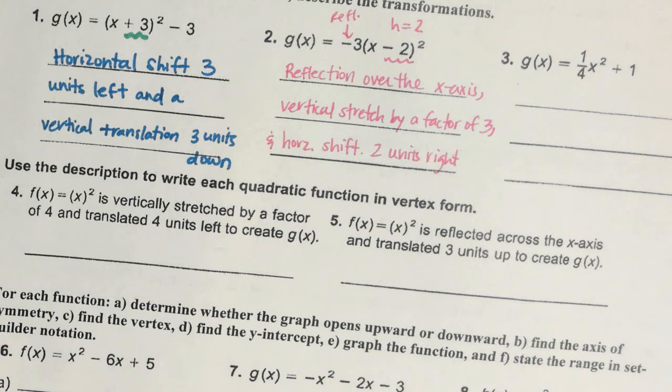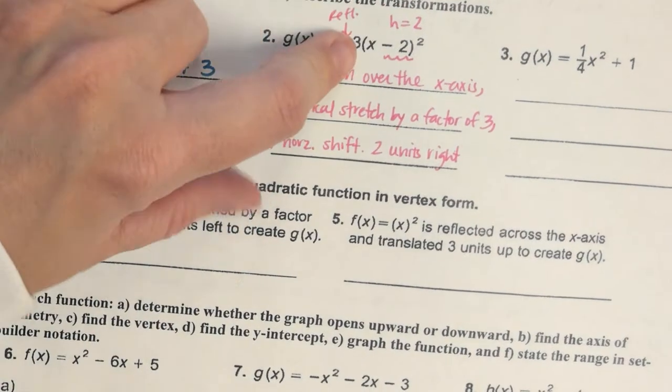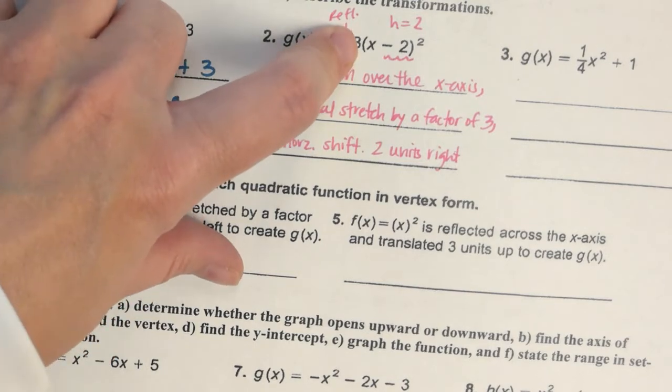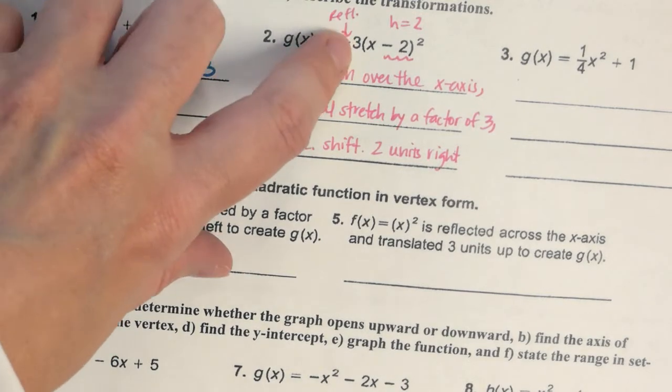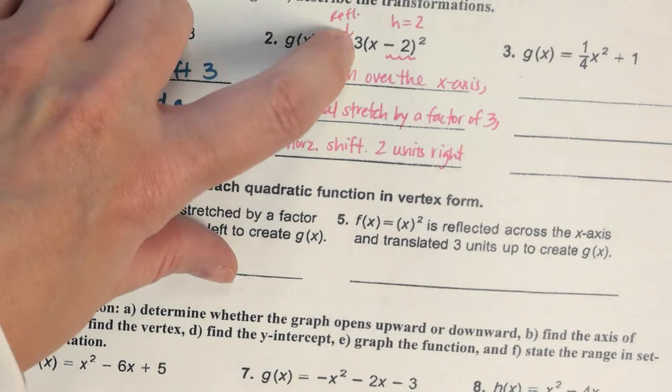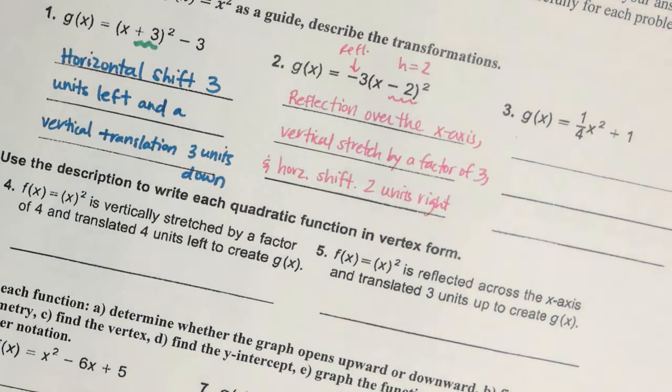So if it was horizontal, what would we see? Where would it go? Yeah, bigger. Wouldn't it be -1/3? You would only take the 3 if the negative was a reflection over the y-axis, but good. It would be the reciprocal and it would be inside the parentheses. So you'd have 1/3 x.